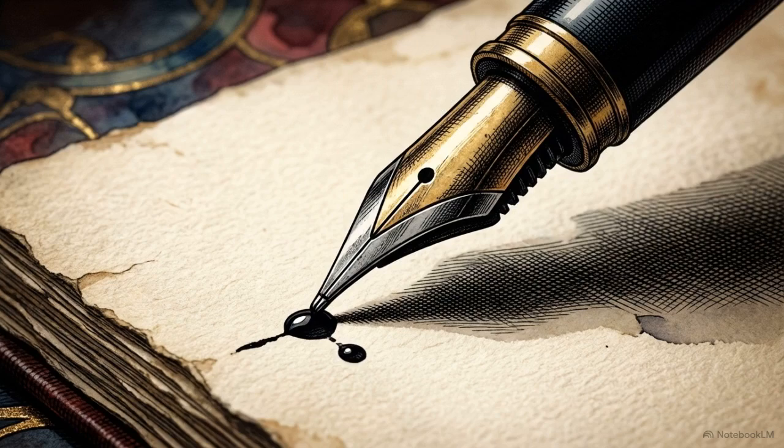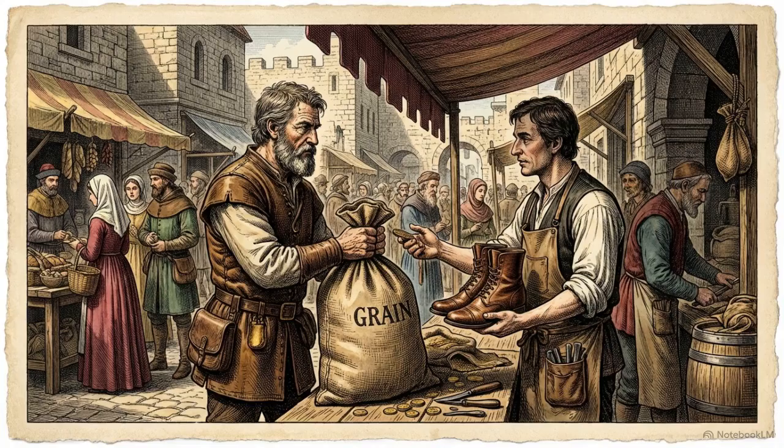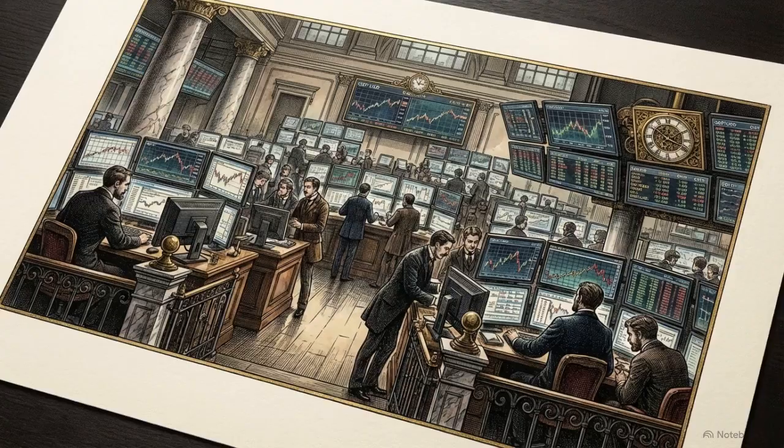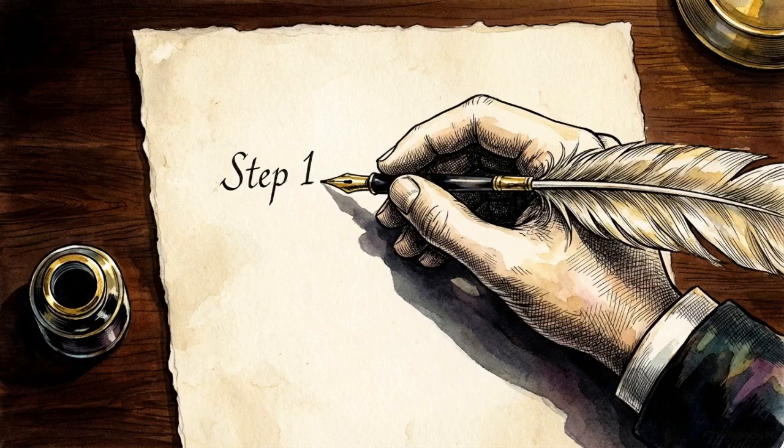Before we write step 1, imagine a world before currency, where every trade required a direct exchange, like a sack of wheat for a pair of shoes. By documenting the exact mechanical steps that solved this problem, you will be able to explain the logic driving today's trillion-dollar foreign exchange market. Write down your first step.